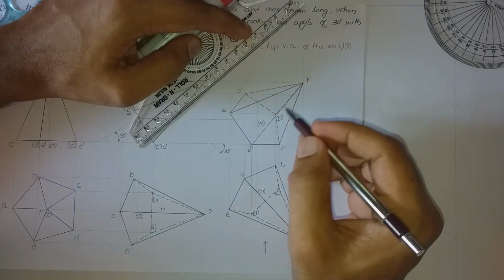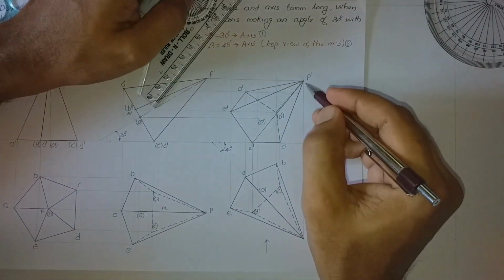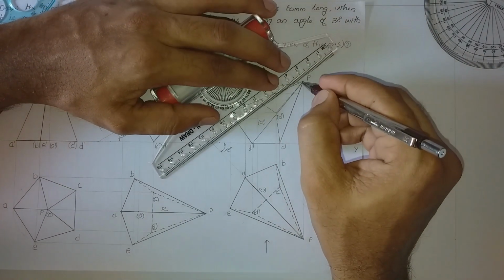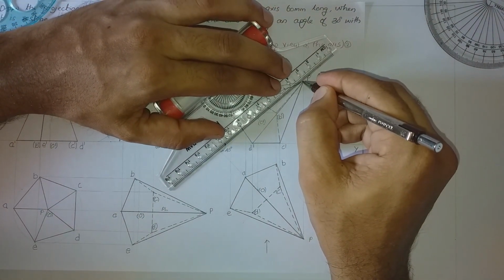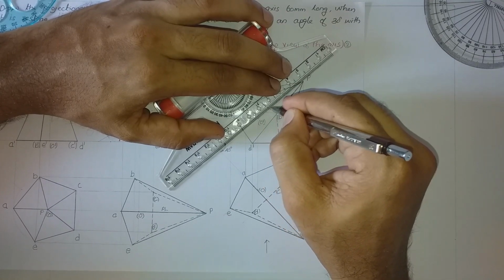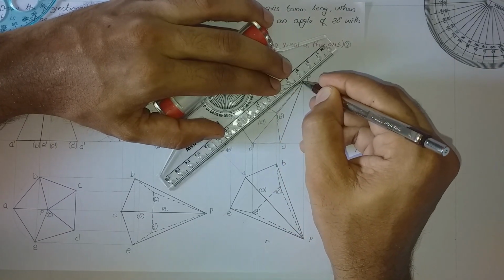Now the last is axis. Axis is drawn by joining E dash and O dash using chain thin line. Next is dimensioning.